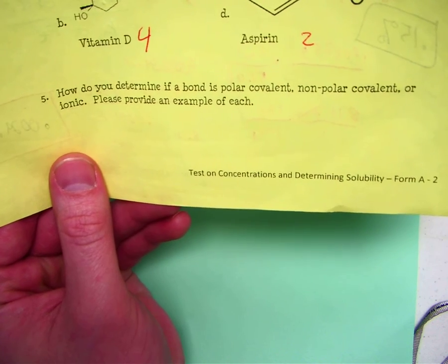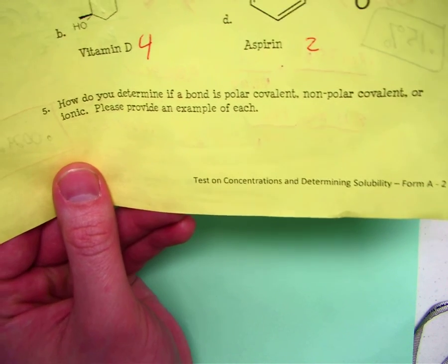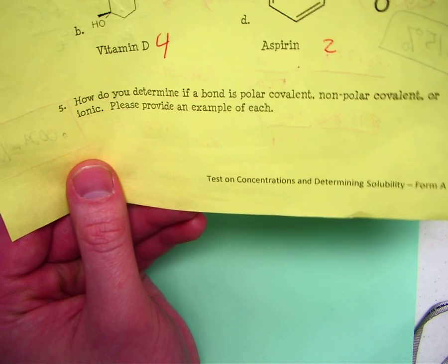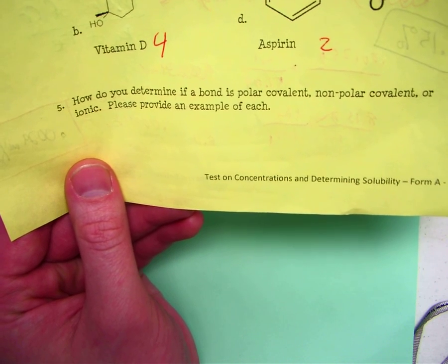Okay, so again, if you want to pause this so that you can actually see the question, you can. Otherwise, I'm going to go ahead and start. But how do you determine if a bond is going to be polar covalent, nonpolar covalent, or ionic? And then provide an example.